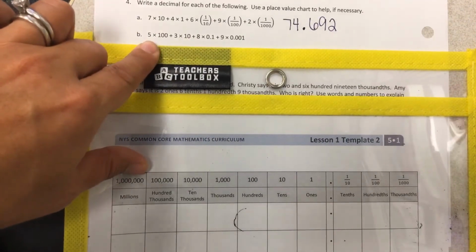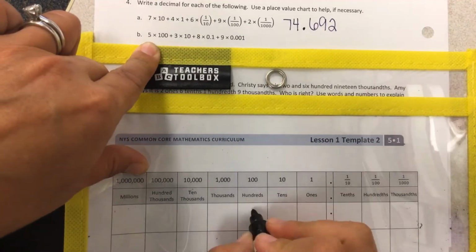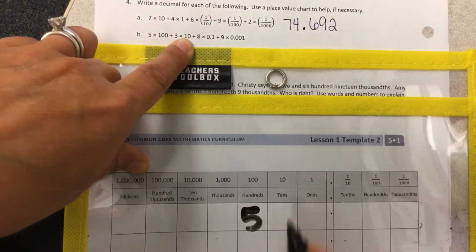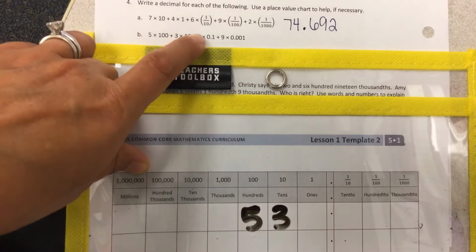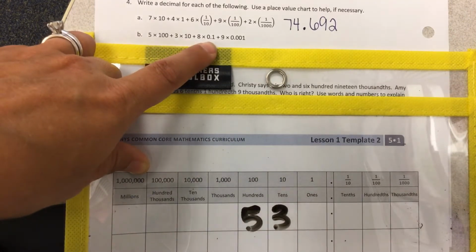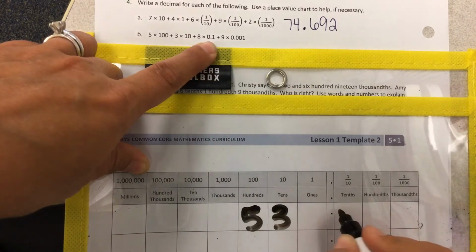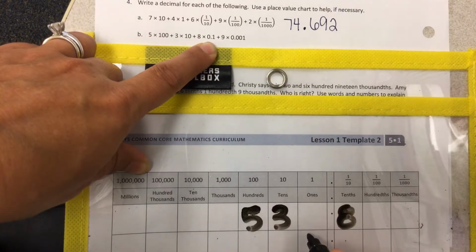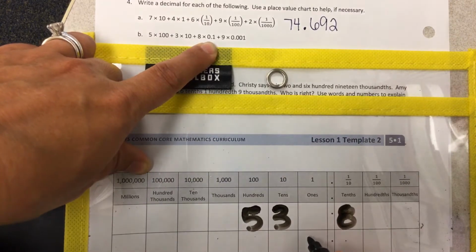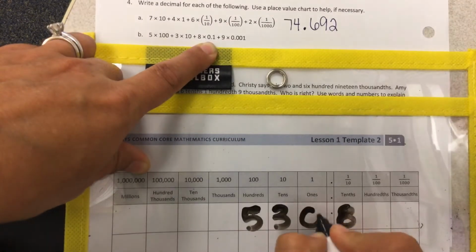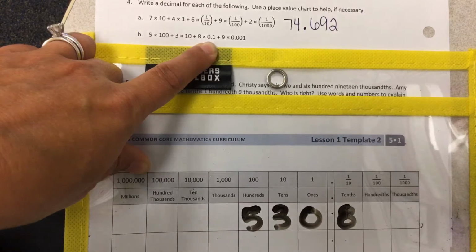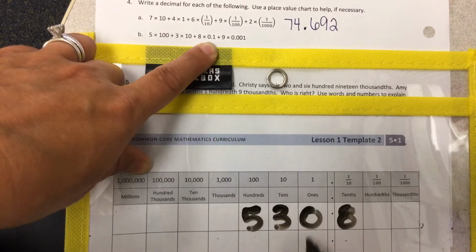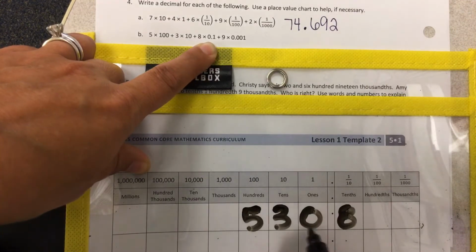Okay. If we take a look at the next one, I've got 500, so that means I'm going to put a 5 in my hundreds column. 3 times 10, so that means I'm going to have a 3 in my tens column. And then it goes 8 times 1/10. So I'm going to have to put this 8 in that tenths column. And before I move on, if I don't have anything in that ones column and they don't list that I'm multiplying anything by it, that's just going to mean that I'm going to have nothing there. Okay, you don't have to put 0 times 1. If you just leave it off, we already know it's going to be a 0.